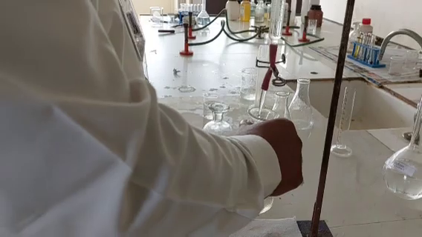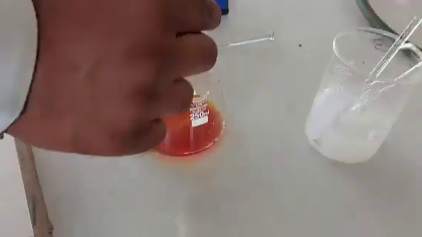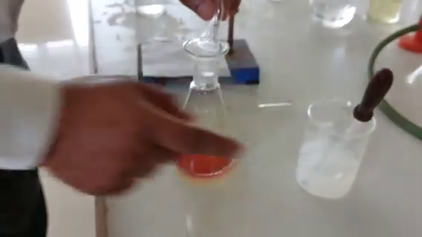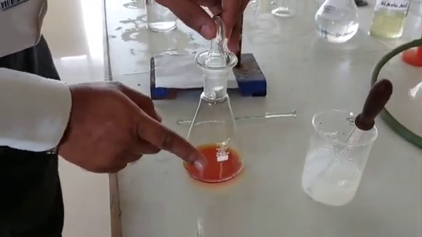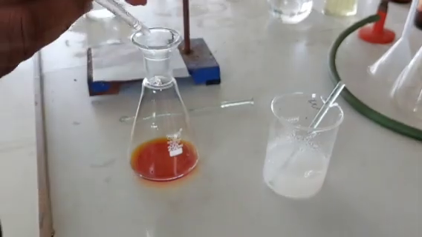This reaction is over. So our reading is 3 ml. So again repeating the experiment. Again I am adding potassium iodate, potassium iodide, and dilute sulfuric acid. Now I am adding starch indicator.